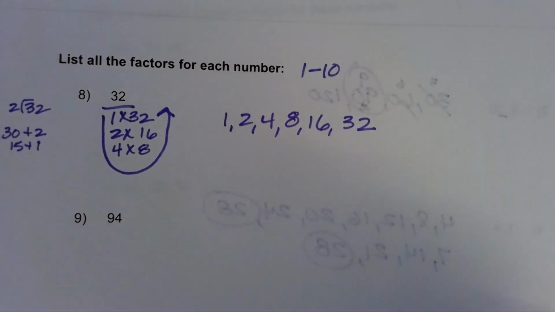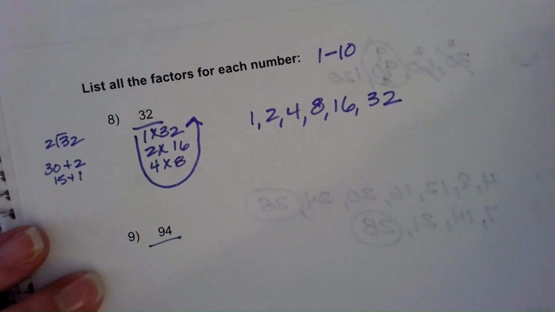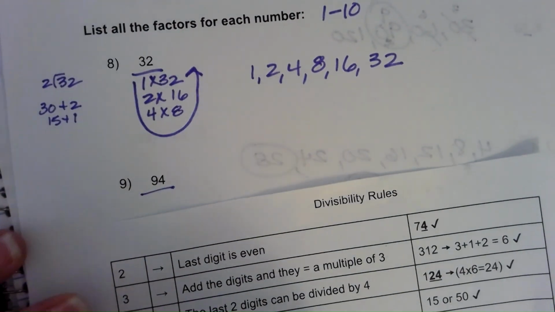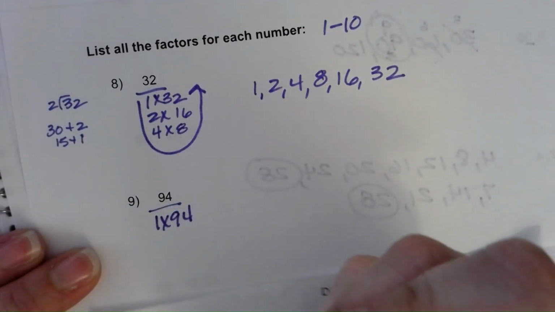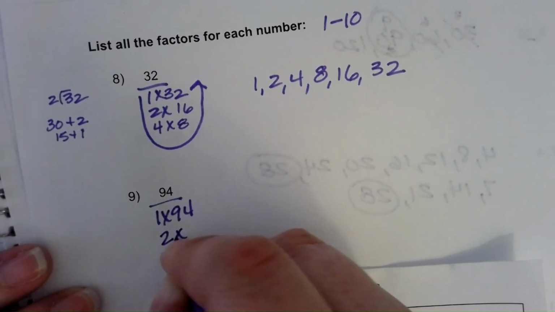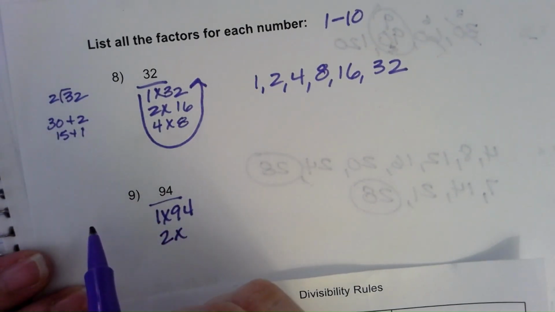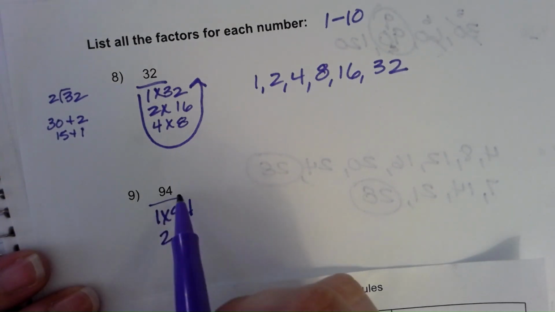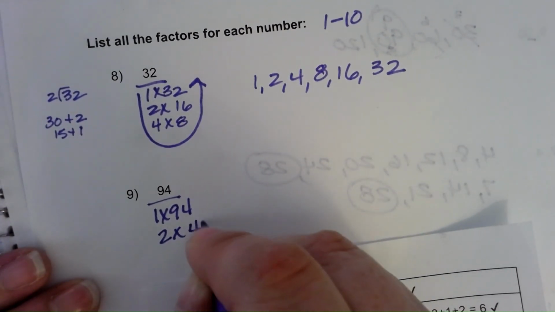All right, let's keep going with number 9, 94. Again, we'll just take a look here at our divisibility rules, starting with number 2. So I've got 1 and 94. If it ends in an even number, the last digit's even, then 2 goes in it. Okay, and don't forget, like we did up here, you may have to divide it or break the number in half if you can't do it by itself. 90 and 4, whatever you need to do, that's going to be 14.